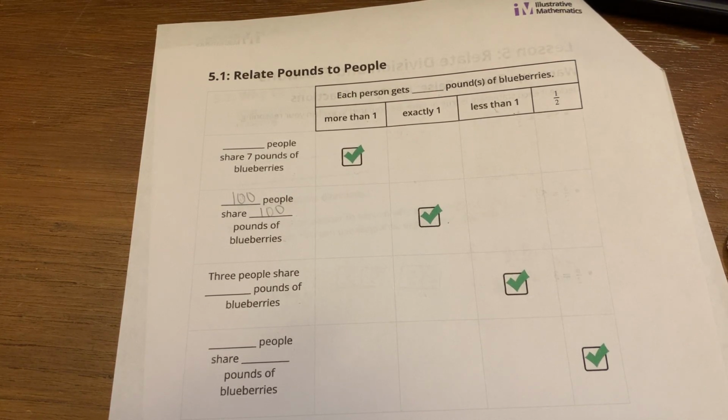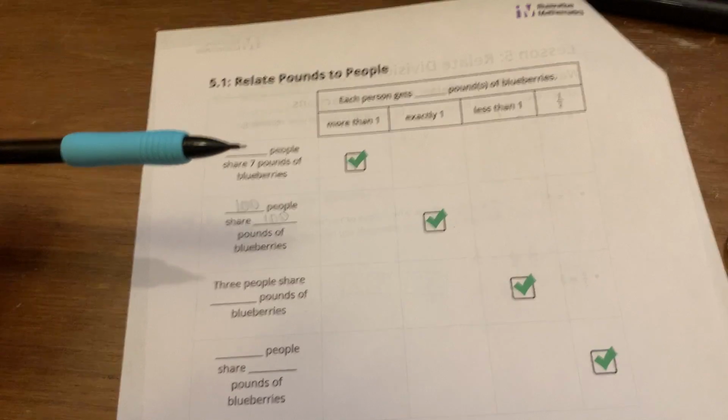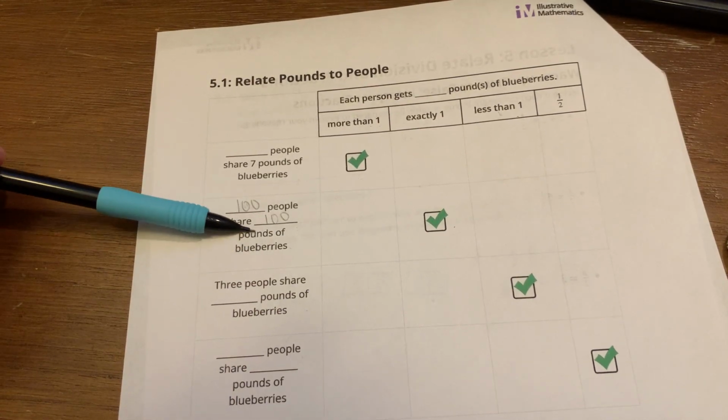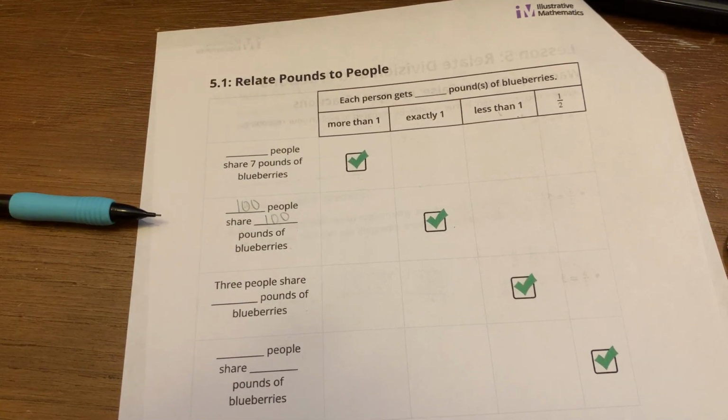All right, so what is true is each blank had the same number, okay? So I had 100 and 100, and I had 7 and 7, or 6 and 6, 2 and 2. So I had the same number in each blank. So why do the numbers in the blanks have to be the same? So hopefully what you were thinking was that in order for each person to exactly get 1 pound of blueberries, the number of people sharing has to be the same as the number of pounds of fruit. So think about this. If I've got 100 people and 100 pounds, it's really easy to give each person a pound. That's the only way I can give everybody a pound.